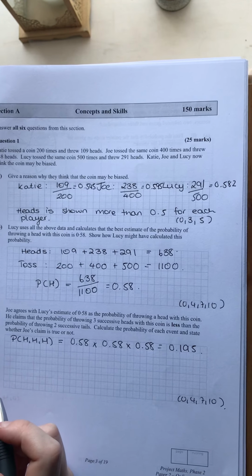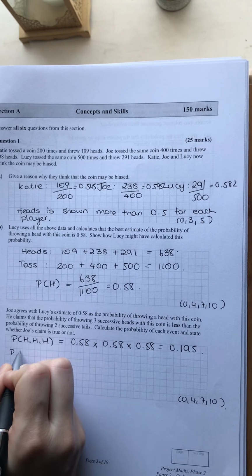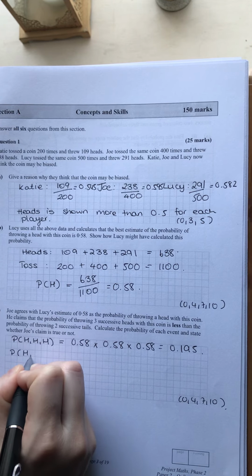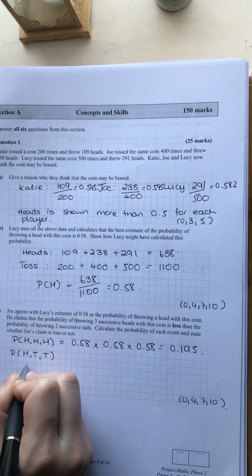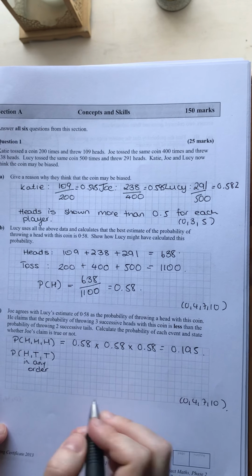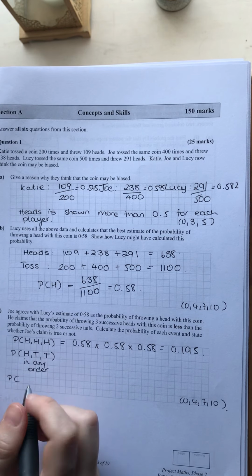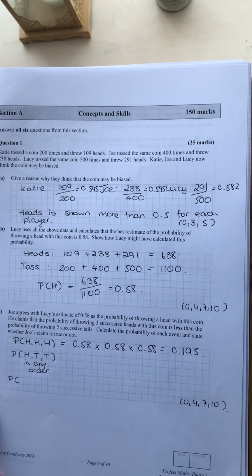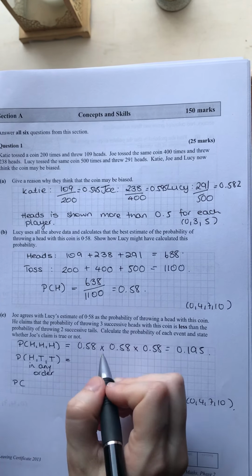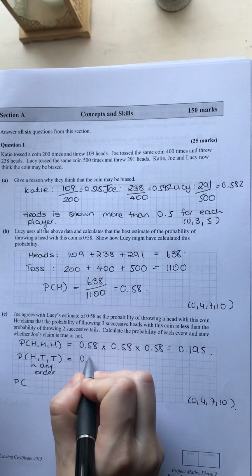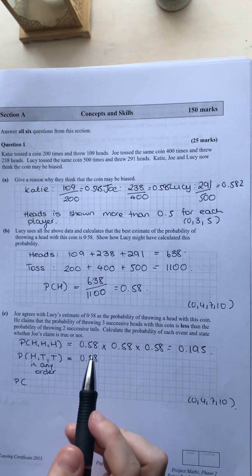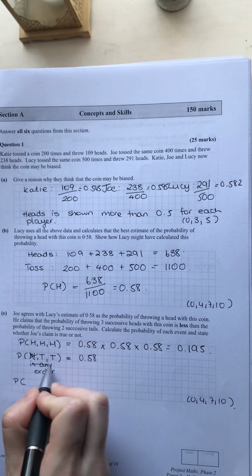Okay, and then the probability of getting 2 tails. So you could have heads, tails, and then tails, but you could have that in any order. Sorry, it actually hasn't mentioned anything about tails.